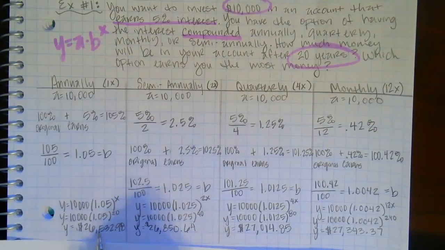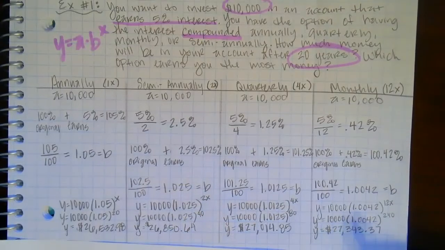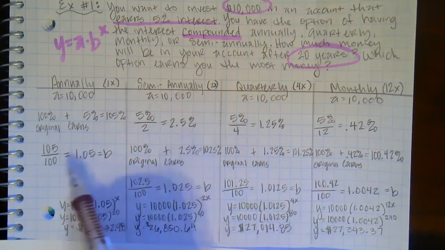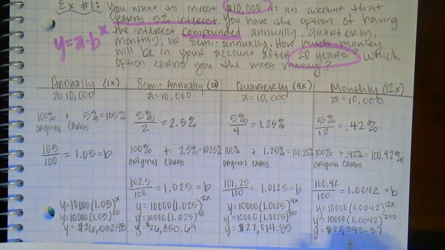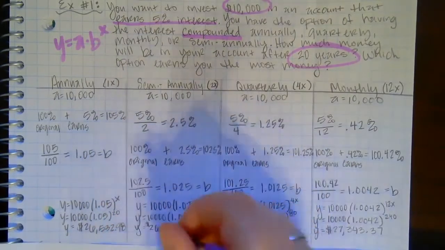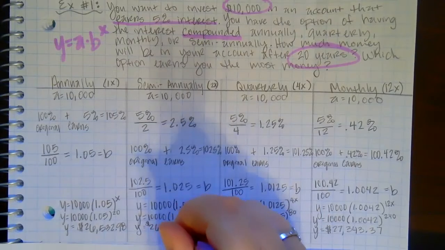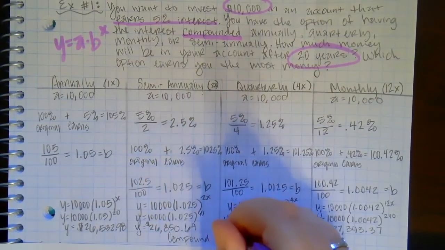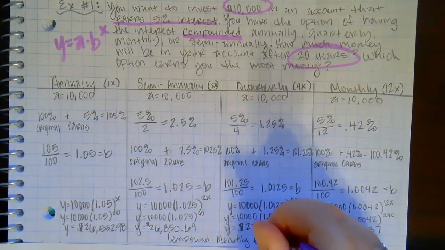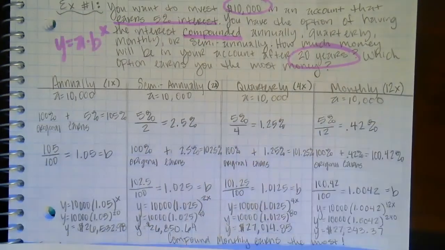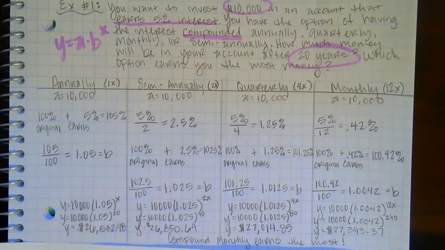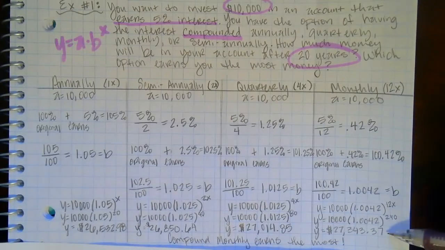Look at my prices here. Here, here, here, here. Notice it's going up every time. Now, I know that's strange because you're thinking, hey, it's still the same 5%. I'm just splitting it up over the year. But compounding does make a difference. It does make a difference. So the best one is obviously the monthly. So we should choose to compound it monthly. Compounding monthly earns the most, as you can see right here.